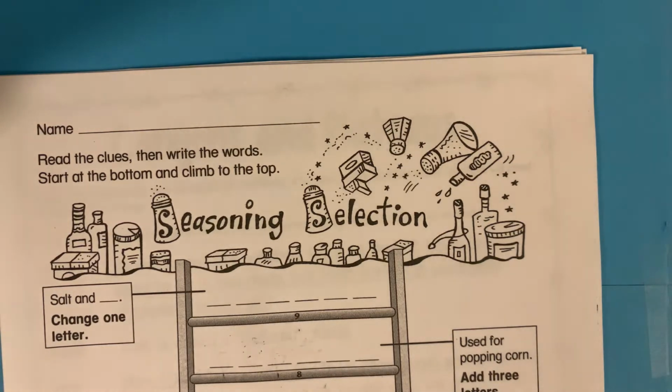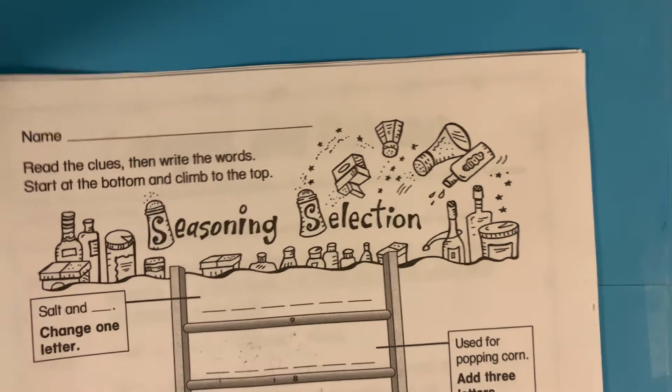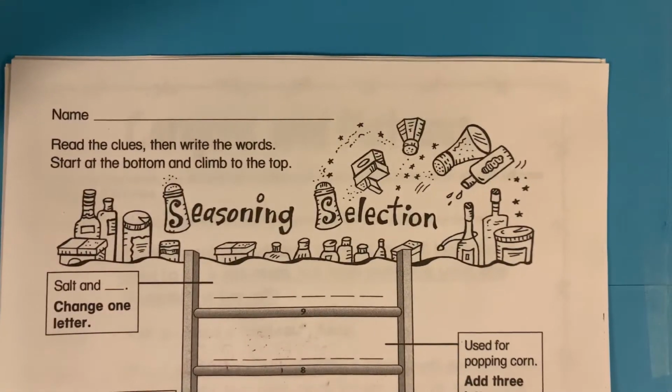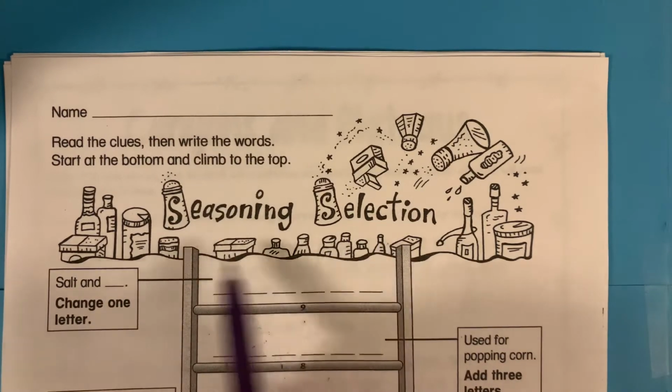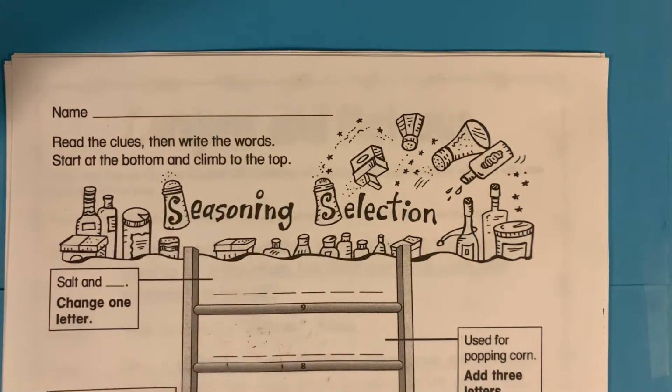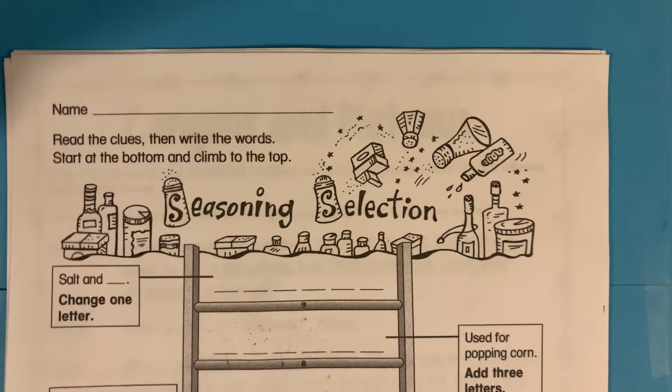It's May 1st, Fun Friday, and the first day of May, also known as May Day. And here's our word ladder with the topic of seasoning selection. So seasoning is our flavors, often spices that you add to your food.